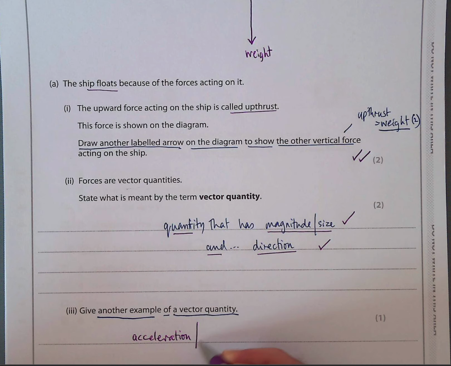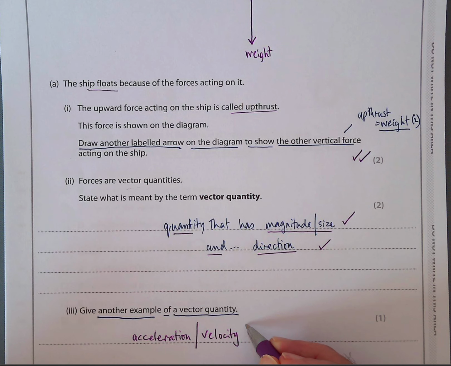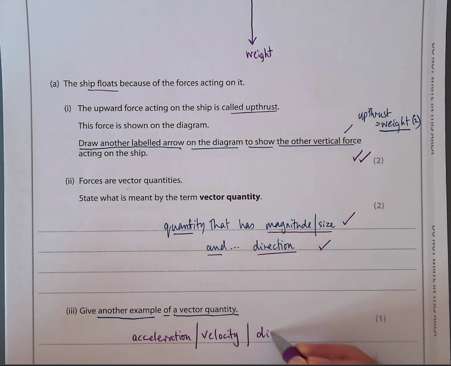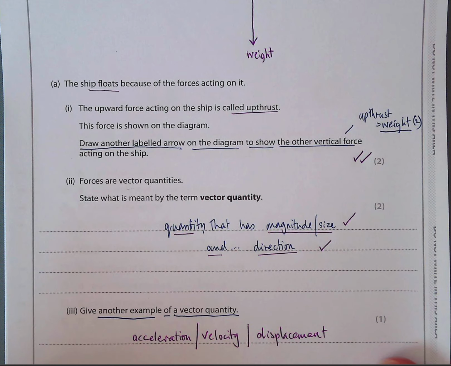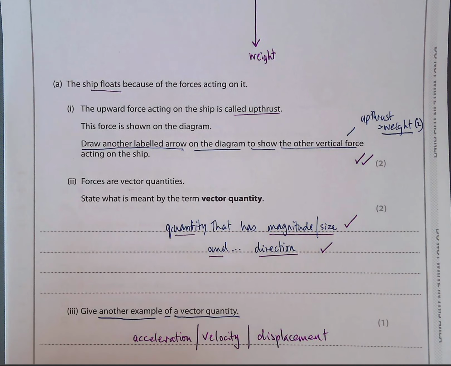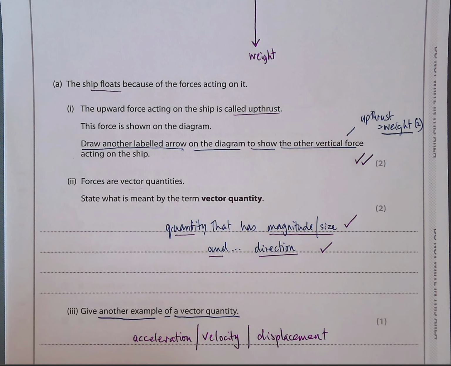Yeah? Or you could give velocity. Yeah, so velocity is speed with direction. Or you could give displacement. And there may be others that you can put that they would accept. Okay? So as long as you know what a vector is and got another example, you will get your 5 marks for this question. Okay?